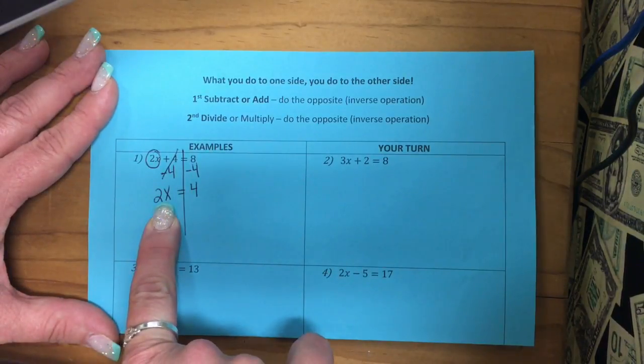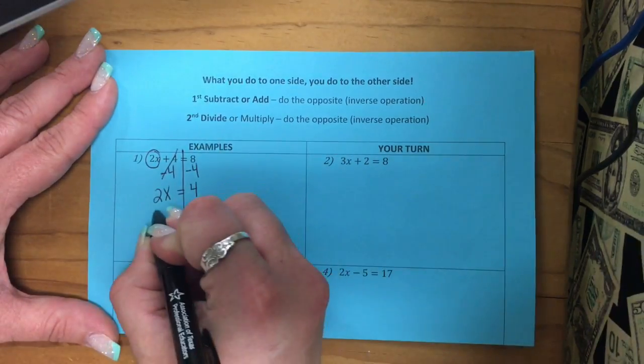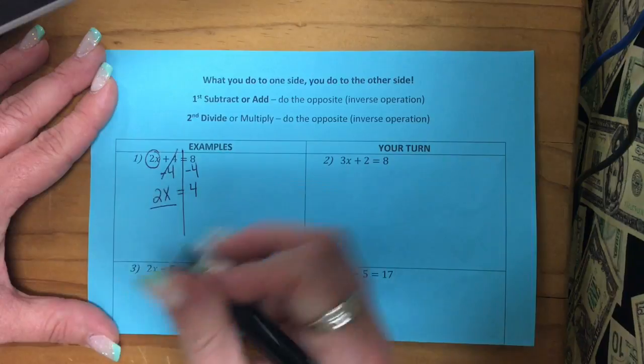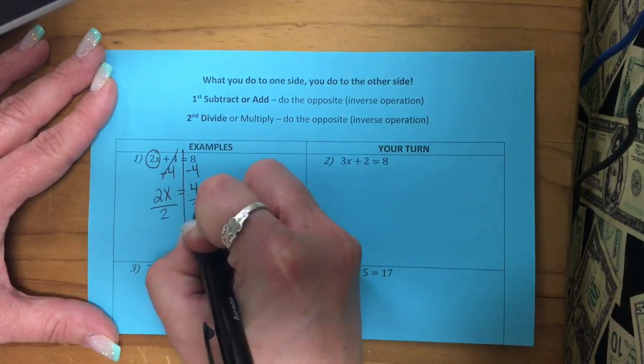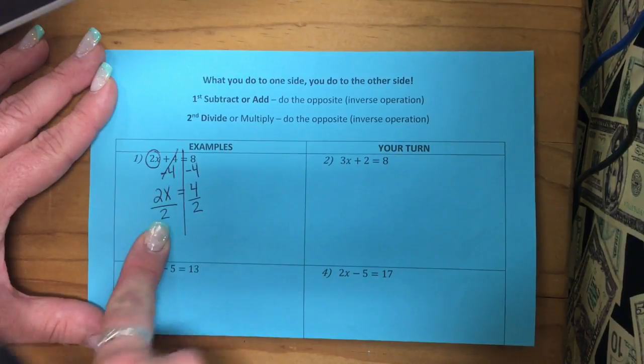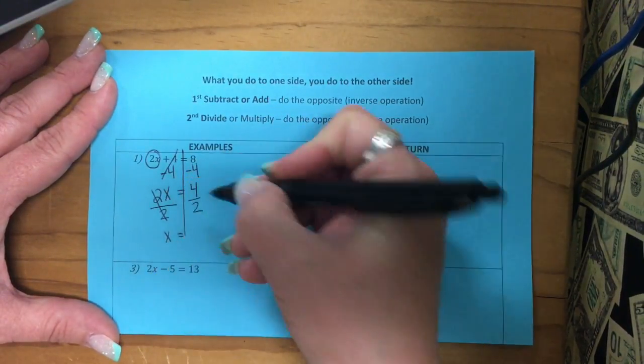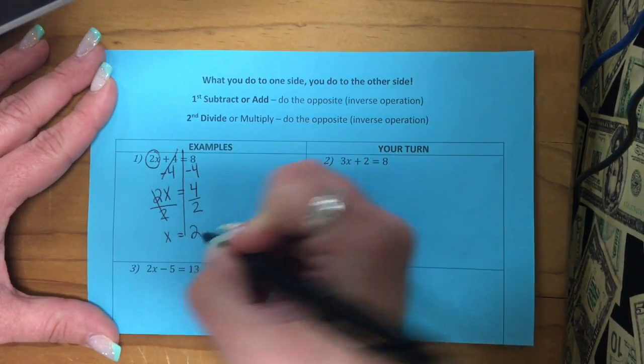Now the number next to the letter represents multiplying. So to undo multiplying, I'm going to divide. So divide by the number in front of the x. So divide both sides by 2, because what I do to one side, I do to the other side. I do this because the ones divide out, and x is equal to 4 divided by 2, which is 2.